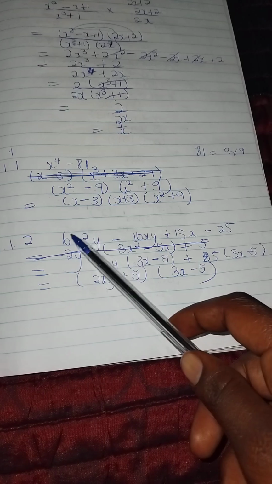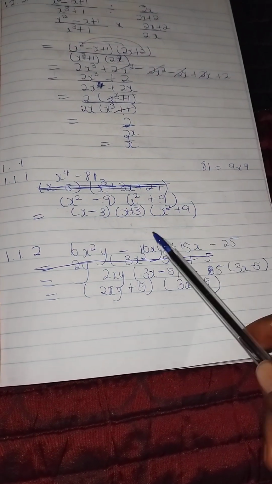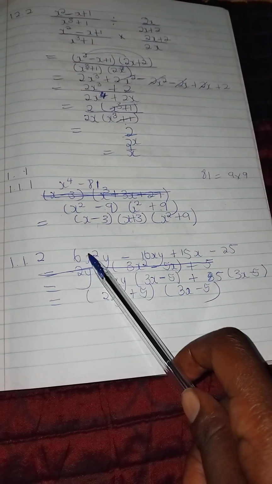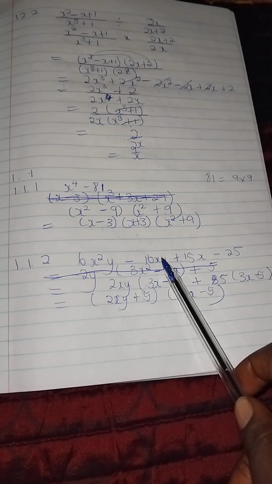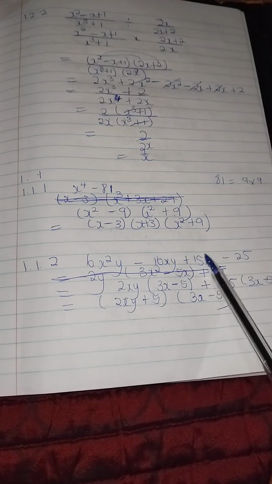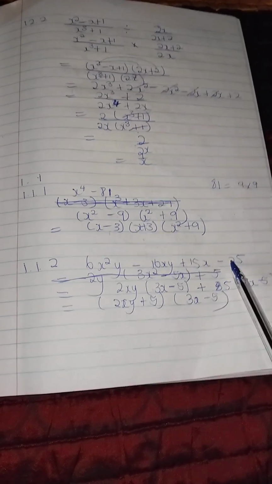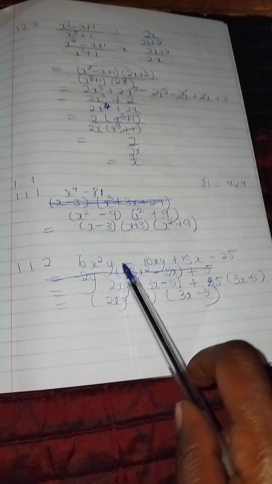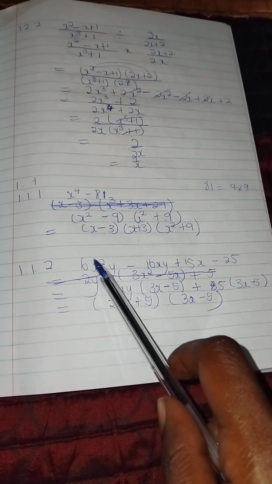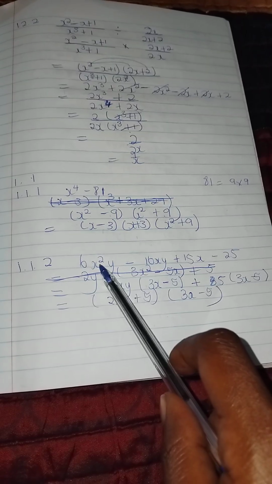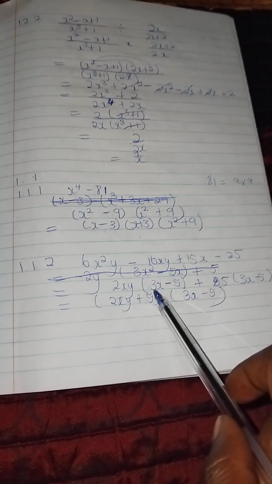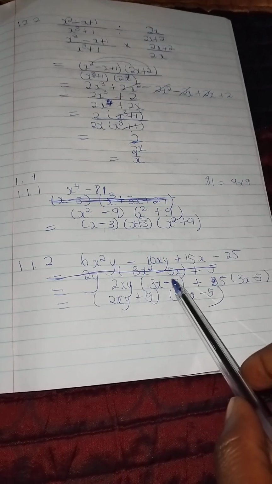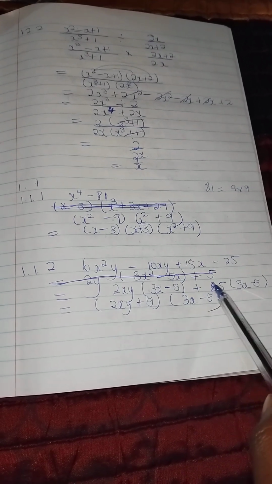Then it says we must factorize. I did say you must look at things that have the common factor. You can see that there's xy and this one, so let's group these ones alone. The highest common factor is 2xy. When you take out 2xy from 6x squared y, you are left with 3x. When you take 2xy from 10xy, we are left with minus 5.